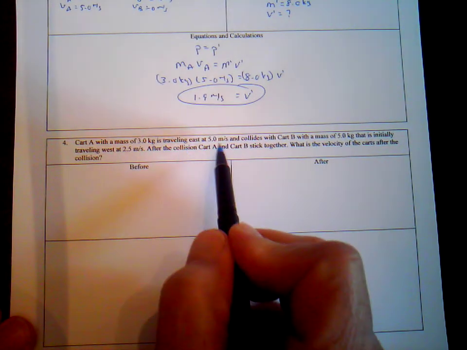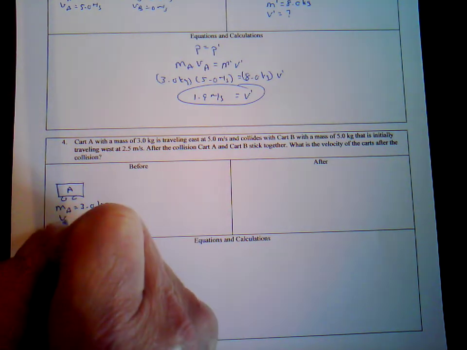We again have cart A, mass of 3 kilograms, moving east at 5 meters per second. So we have cart A, mass of A is 3 kilograms. Its velocity of A before the collision is still 5 meters per second. Again, everything to the right is positive, everything to the left is negative, both before and after. That's true. And it's going to the right.